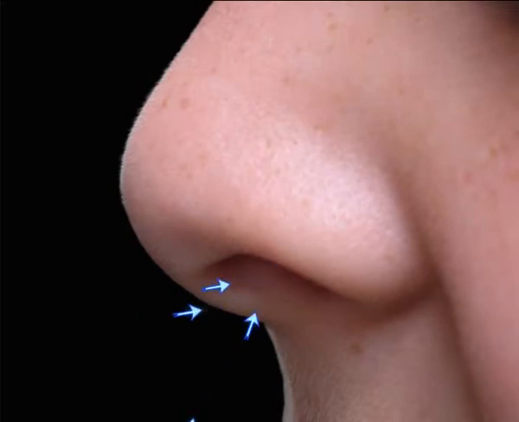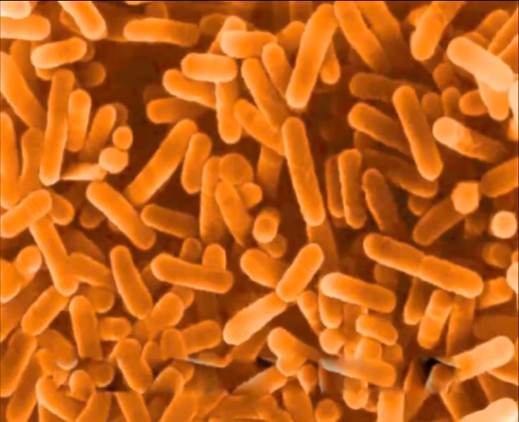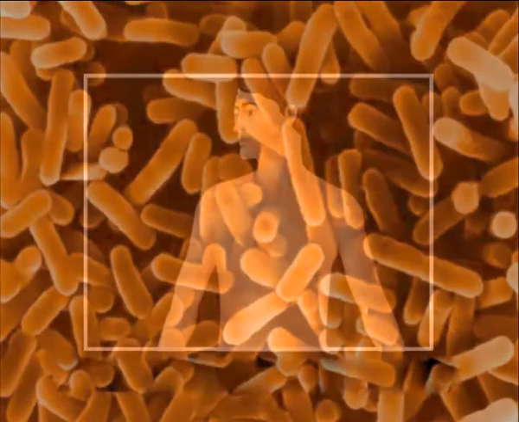All living creatures, be it man or the smallest bacteria, have one function in common, which is known as respiration.